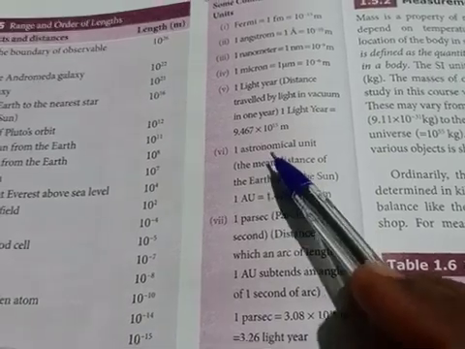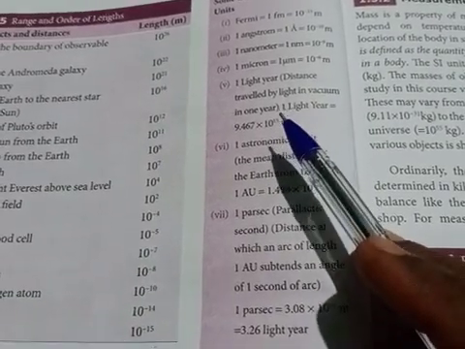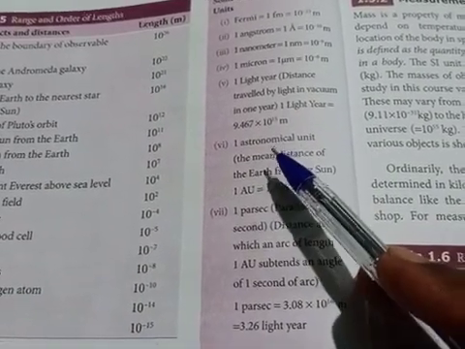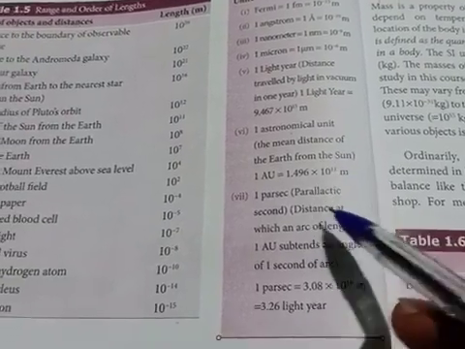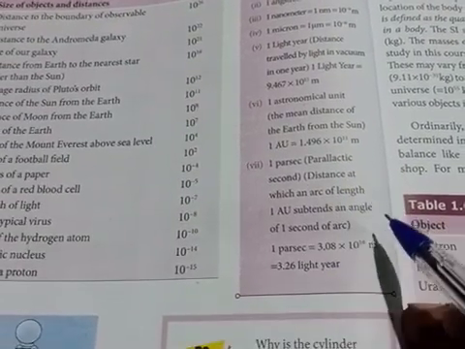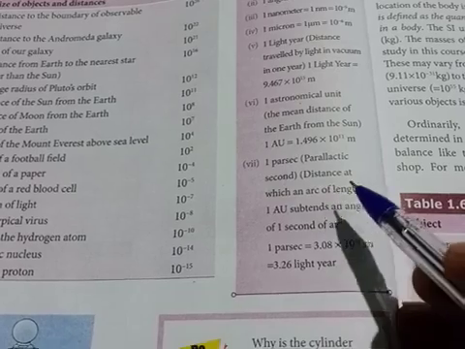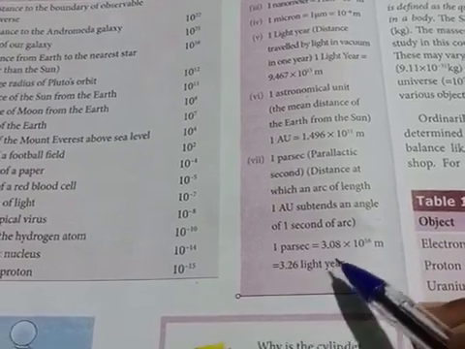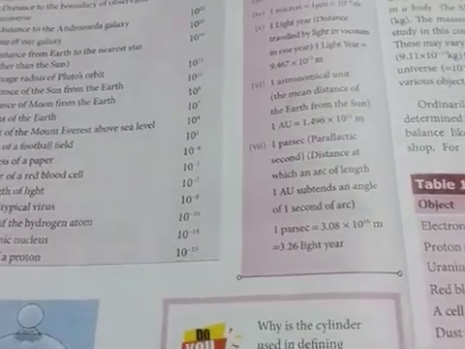Then 1 light year is given: distance traveled by light in vacuum in 1 year. Then the astronomical unit is given, and 1 parsec: distance at which an arc of length. So these units and all you have to go through.